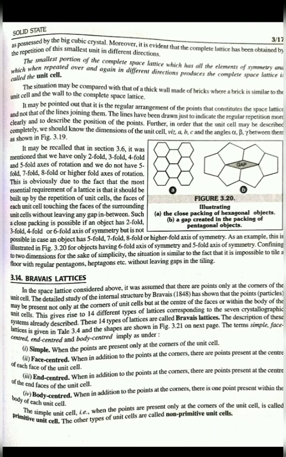Third, end centered, when in addition to the points at the corners, there are points present in the center of the end faces of the unit cell. Fourth, body centered, when in addition to the points at the corners, there is one point present within the body of each unit cell. The simple unit cell, that is when the points are present only at the corners of the unit cell, is called primitive unit cell. The other types of unit cell are called non-primitive unit cells.